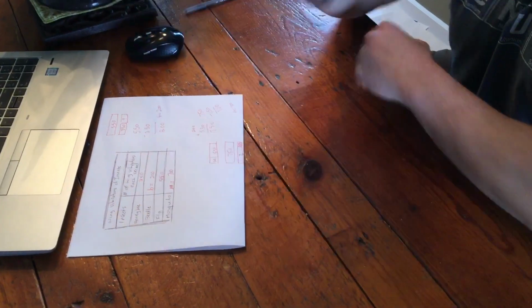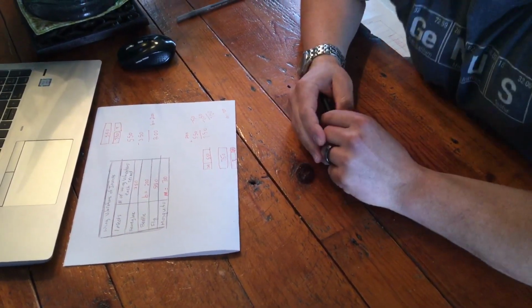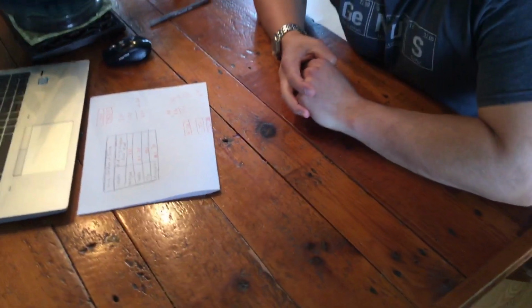So this was a pretty intense problem set. In our debrief, we're going to turn this into a bar graph. I'll see you then.